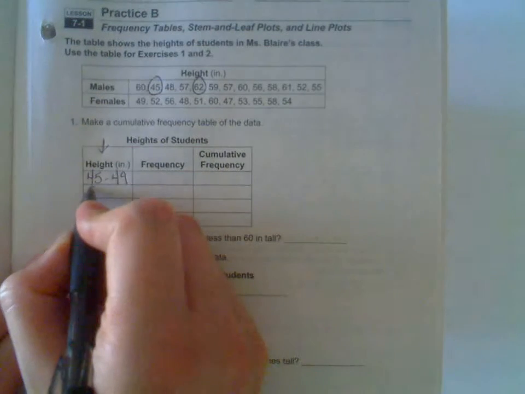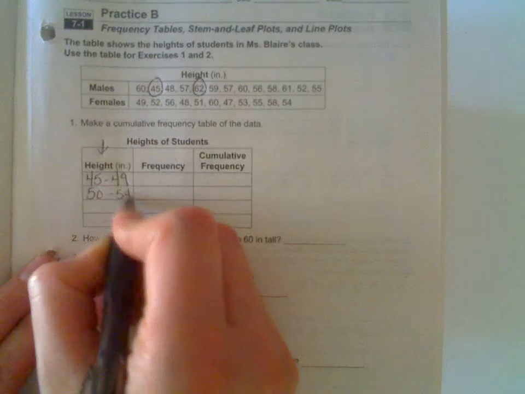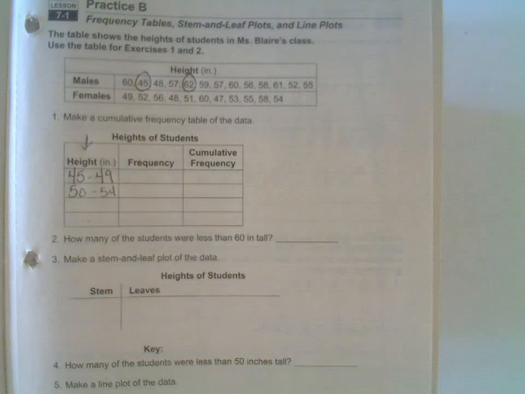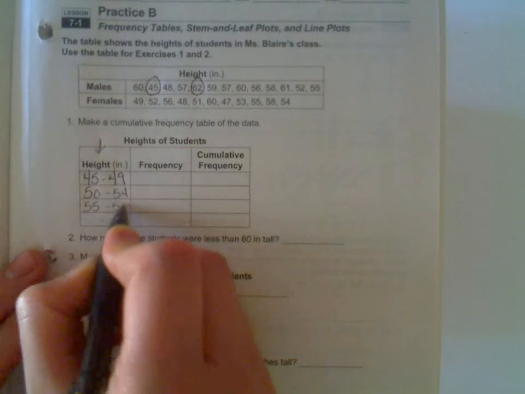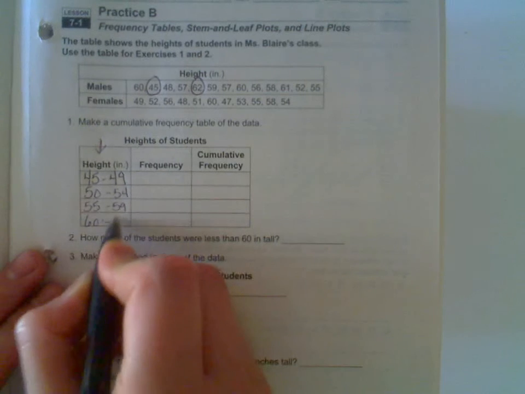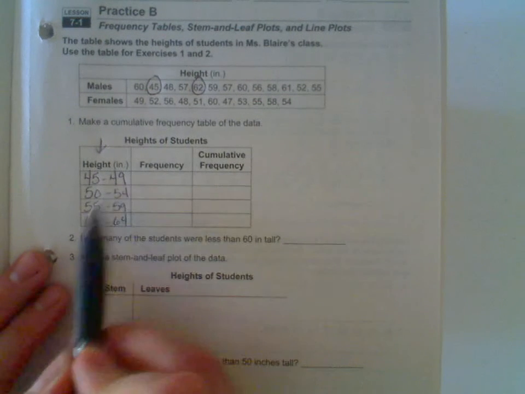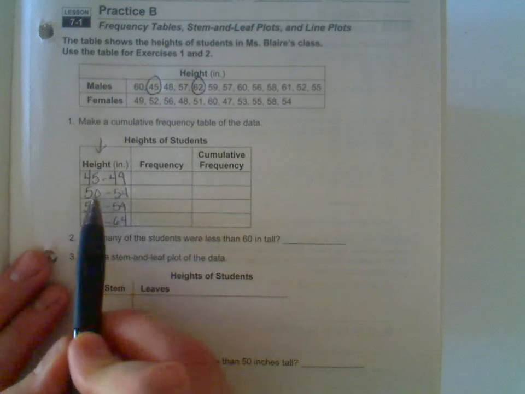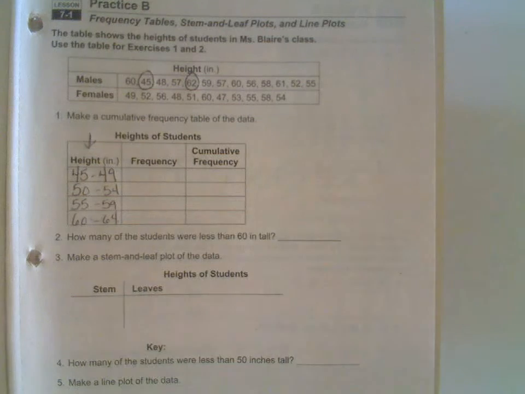That's 5 numbers in the group. And so that means the next one is going to have to be 50 to 54. Again, 5 numbers in the group, 50, 51, 52, 53, 54. The next one is going to have to be 55 to 59. And then the last one is going to be 60 to 64. Notice the numbering pattern here. Ends in 5, ends in 9, ends in 5, ends in 9. Ends in 0, ends in 4, ends in 0, ends in 4. So we see a pattern that's evolved there, and that's the way this is supposed to happen.